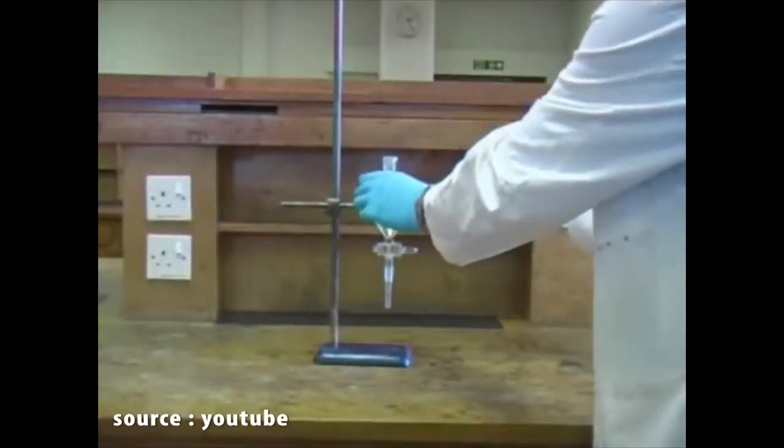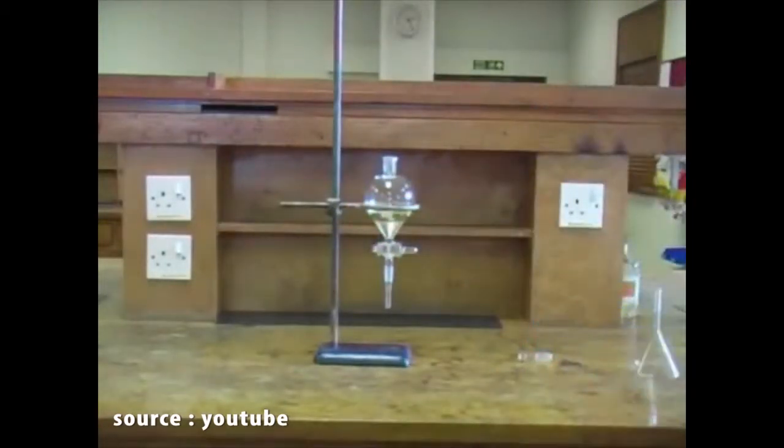Before running any solvent out of the funnel, you must first remove the stopper. Not doing so is a common error which will prevent the solvent from running freely.